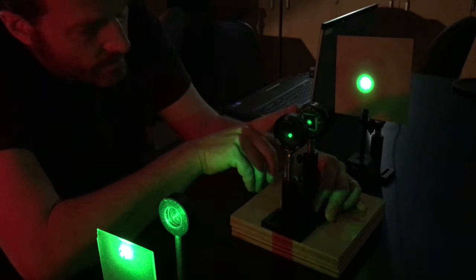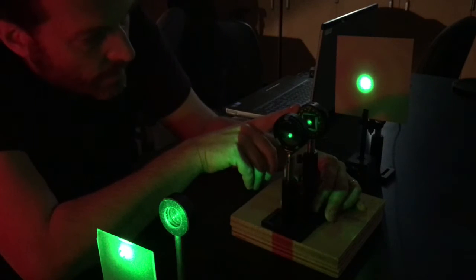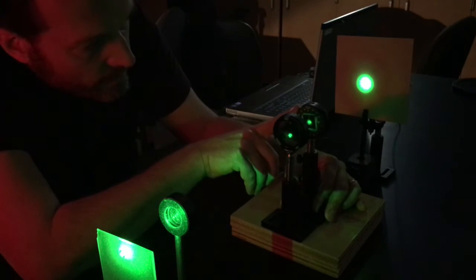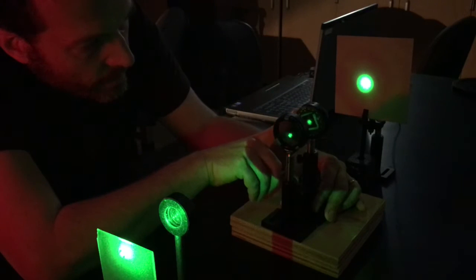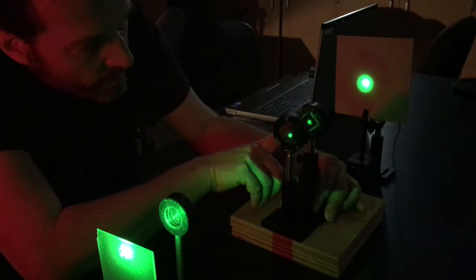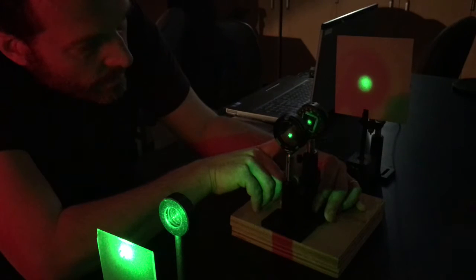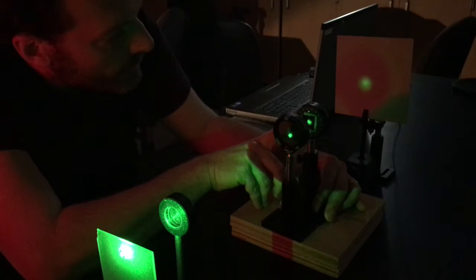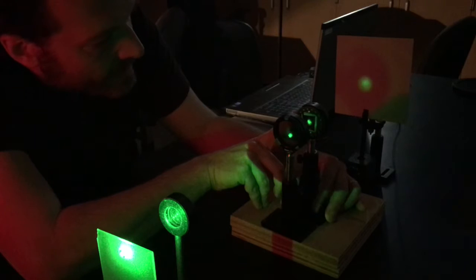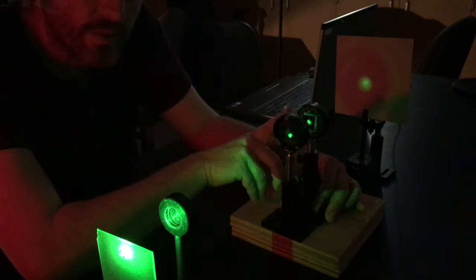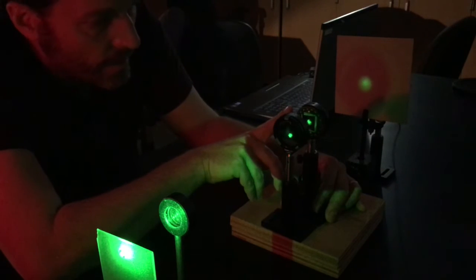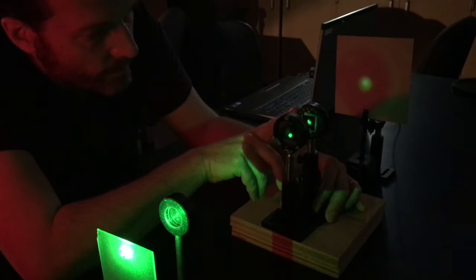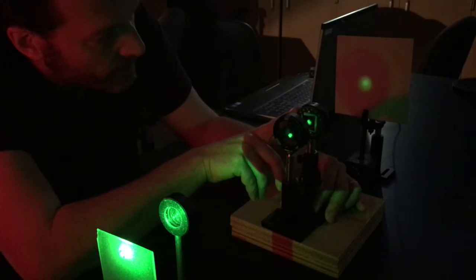The second one is in a rotating housing though, so I can start to turn it, and there's 20, 40, 60, 80, and 90 degrees right there. And like I said before, the polarizers aren't perfect, so there's a little bit of light that gets through even when they're crossed, but if I keep going, we'll see that this is a minimum here at 90.